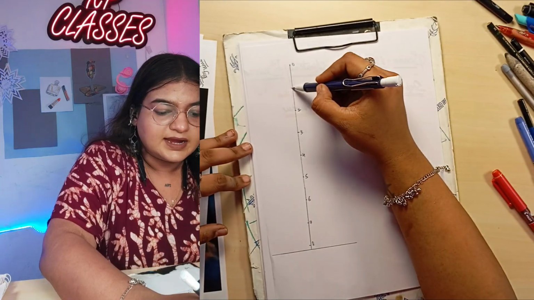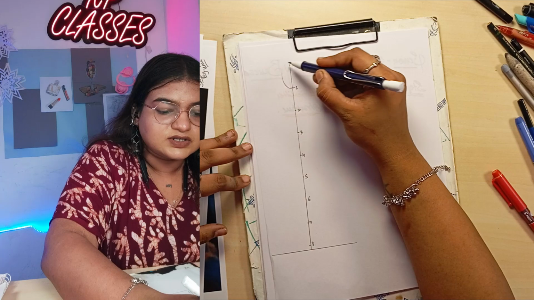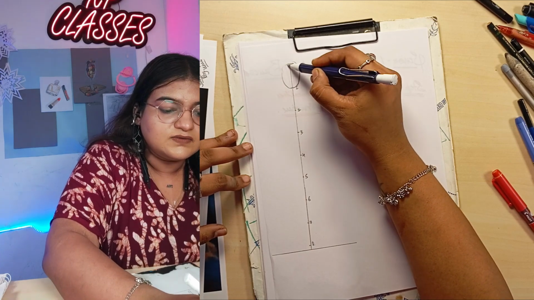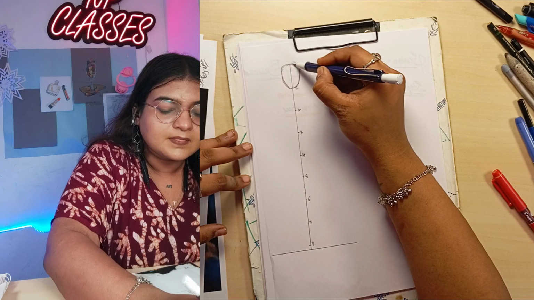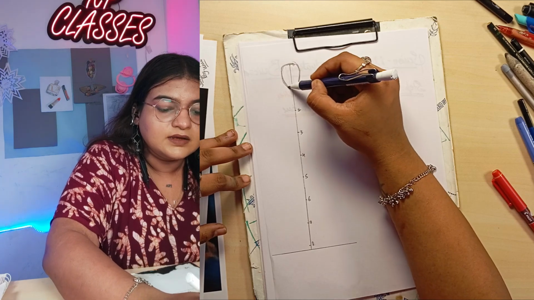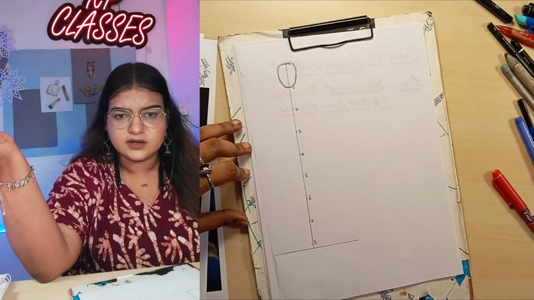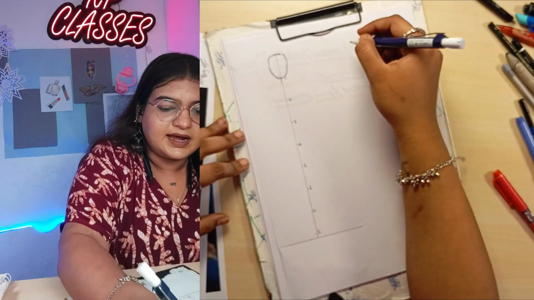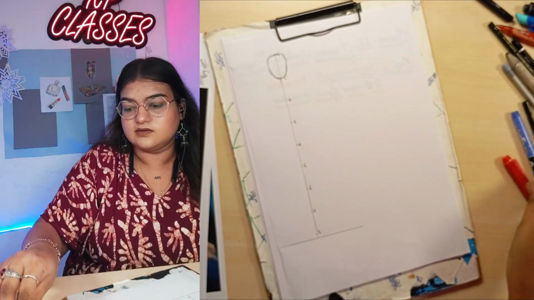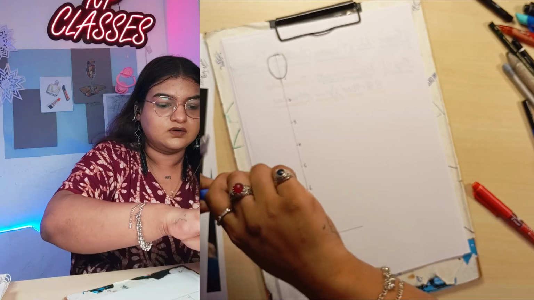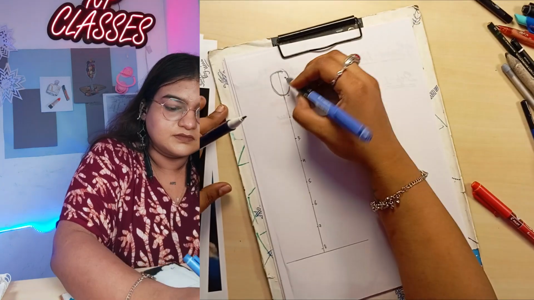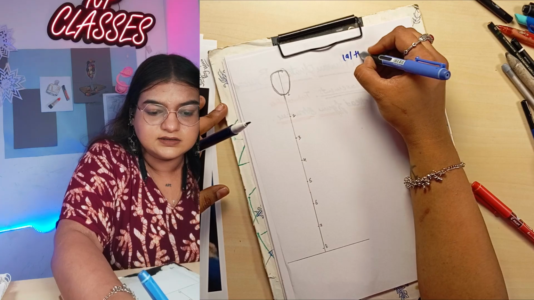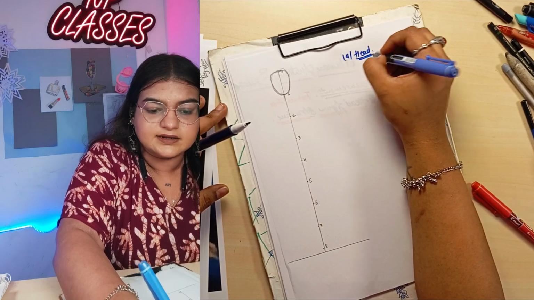Head is your oval structure. We will always take the head as this oval figure, be it your line drawing, be it your 3D drawing, etc. And we will mark it along with the whole line. So, our A part is what? Head.